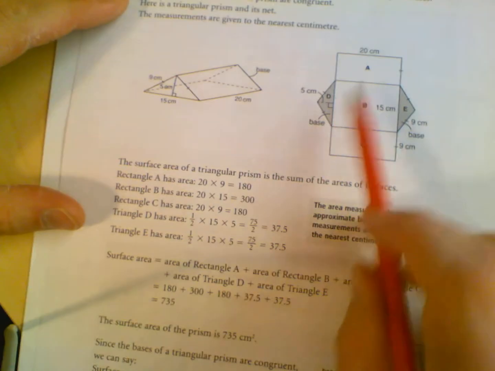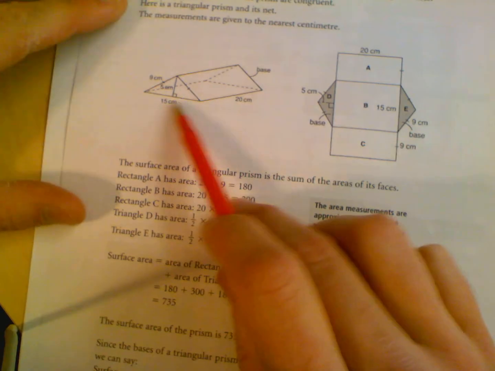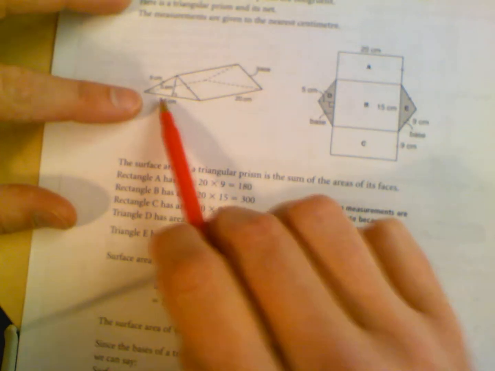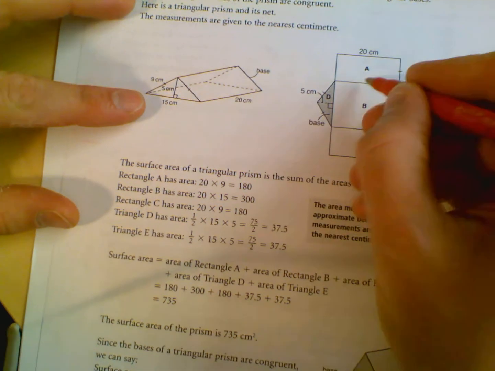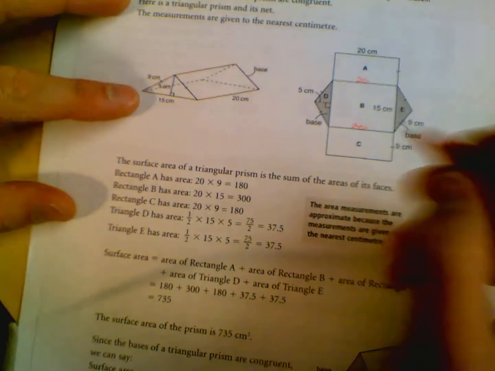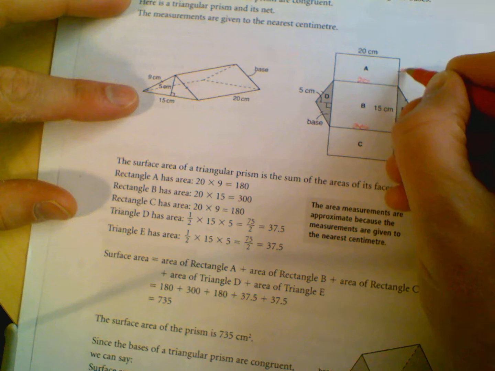So a right triangular prism has 5 faces: 1, 2, 3, 4, 5. This is the net of that triangular prism. So we have all the sizes. I see 20 by 15. I've got 15, got 20 here, 20 here, all the same. 9, and I know that this is the same as that because they're indicated, so that's 9.